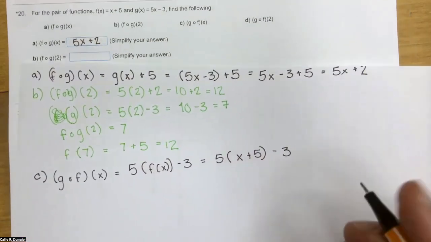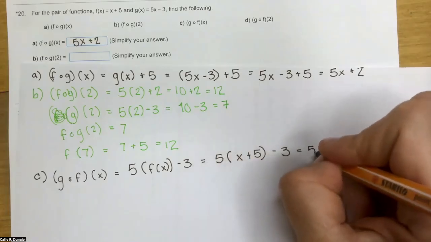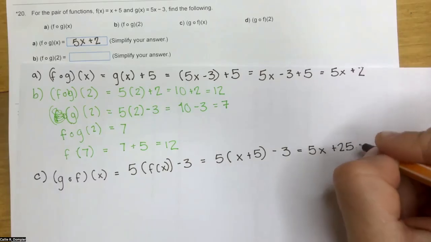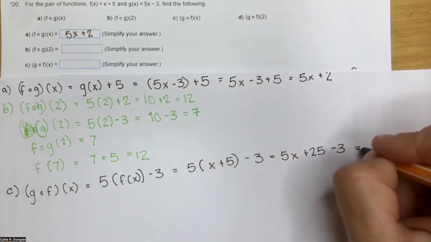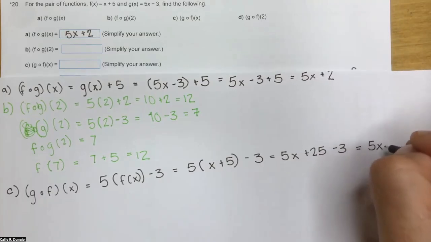So now I'll distribute that. 5 times x is 5x. 5 times 5 is 25. Minus 3. 25 minus 3 is 22, so we have 5x plus 22.